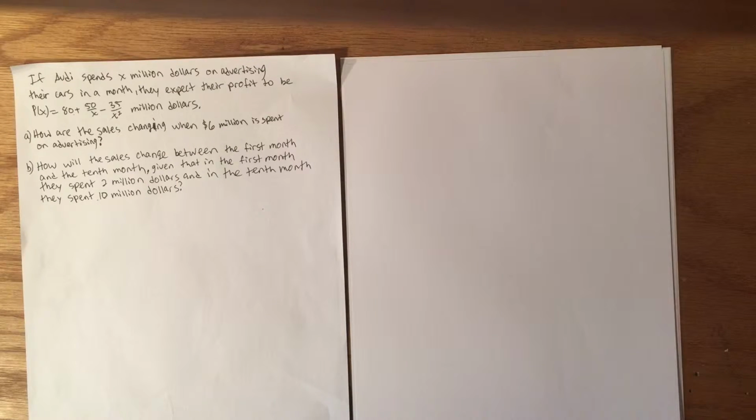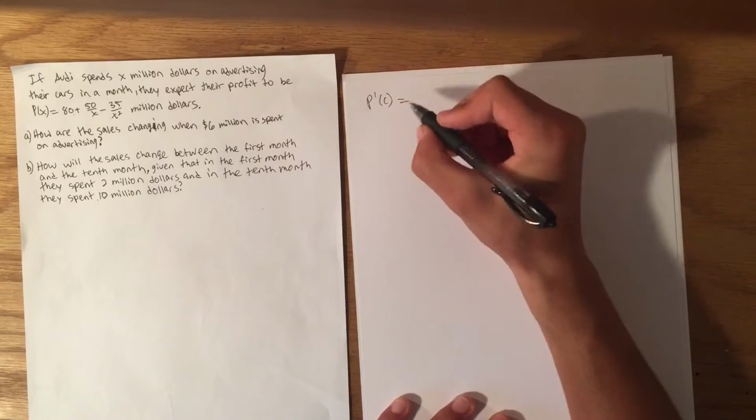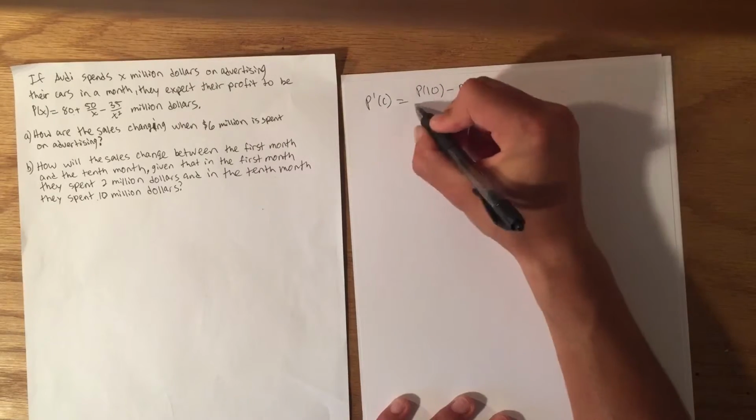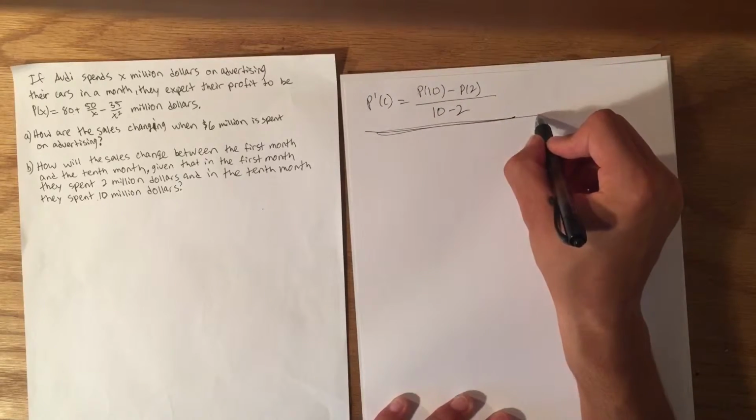Thus, to take the average rate of change, we plug the money they spent in each month into the original equation, all over the difference between the amounts they spent in the two months. That looks like this: the average rate of change equals P of 10 minus P of 2 all over 10 minus 2.